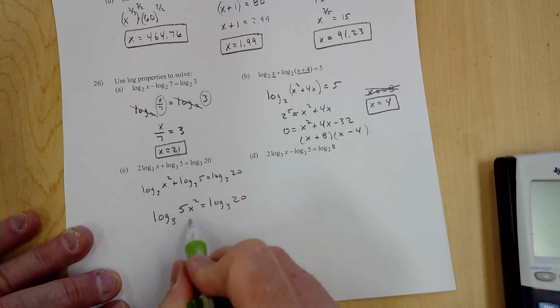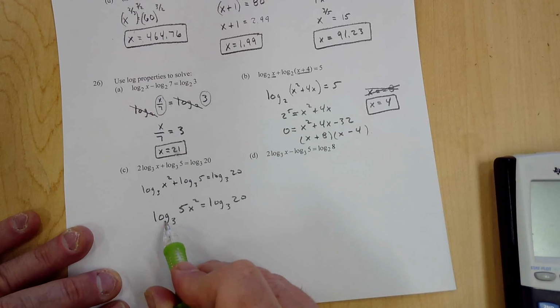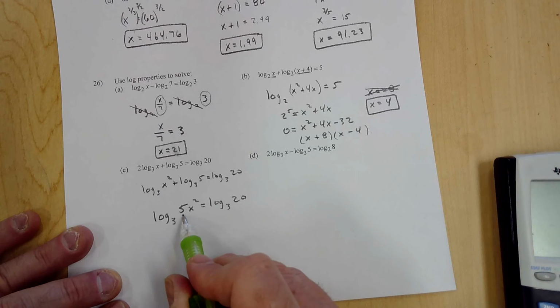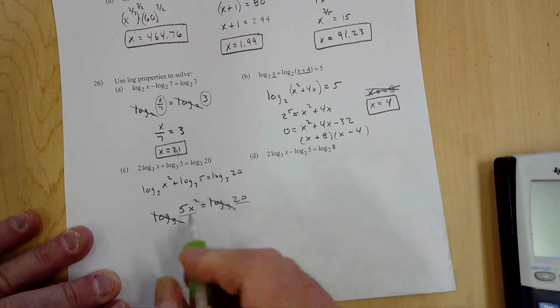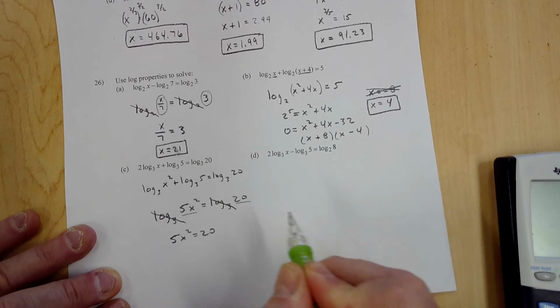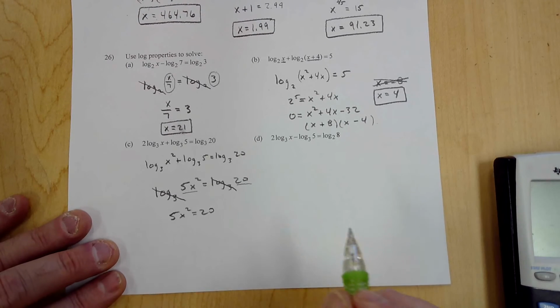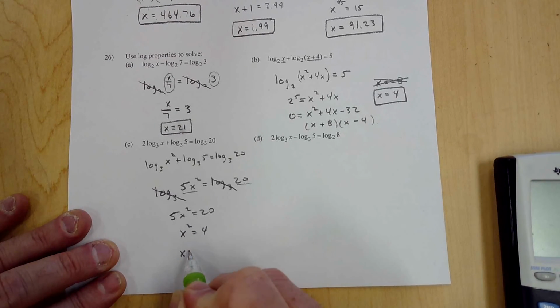So I multiplied the 5 and the x squared. This is the same thing that happened in A. Both sides have a log base 3. So the only way this guy could equal this guy is by setting them equal to each other. 5x squared has to equal 20. Divide both sides by 5 and square root that.